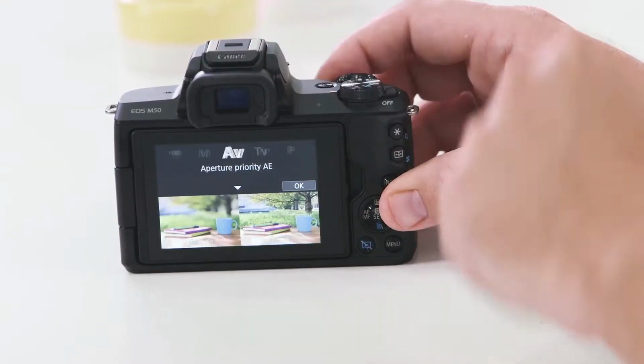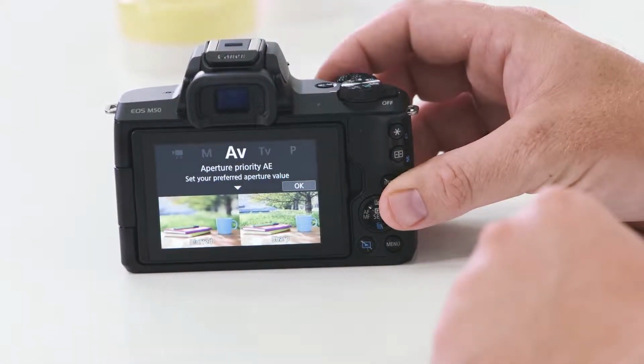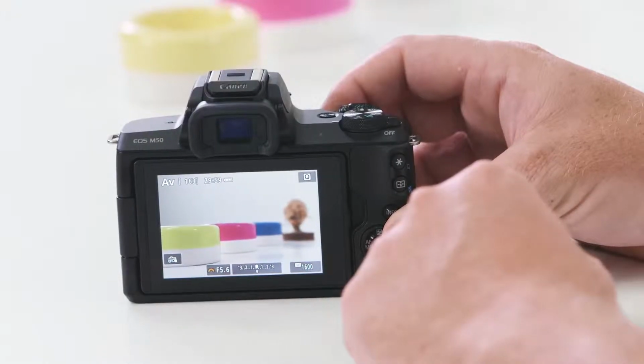Next, let's have a look at AV. As I turn the top dial to AV, again you'll notice that there is a great description on the back screen and also some sample images as to how that aperture value can change your creative outcome. Just like in TV mode, we can change our aperture by using either the touchscreen or the top rotational dial. Let's have a look at the options we've got.